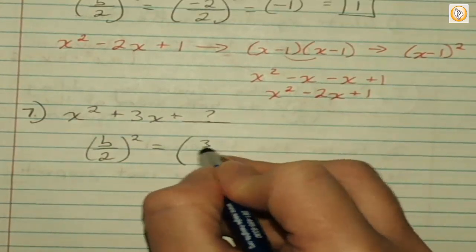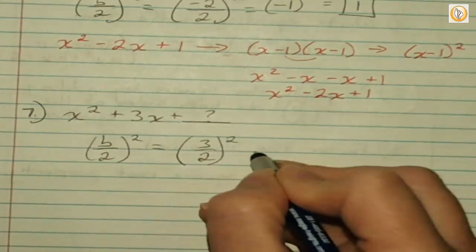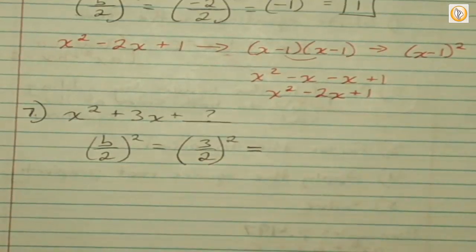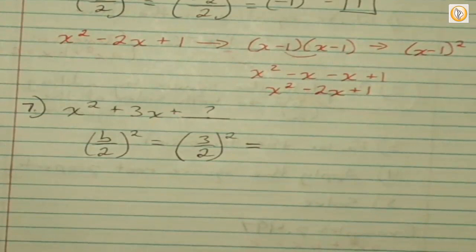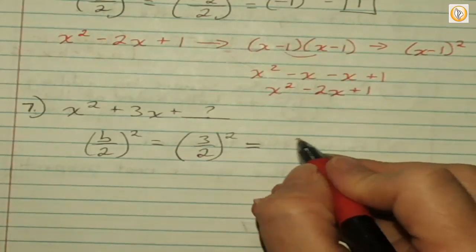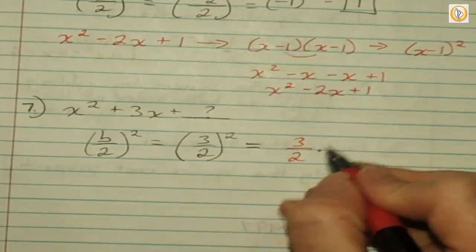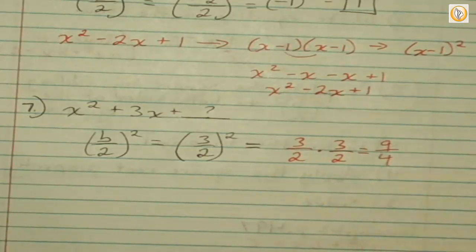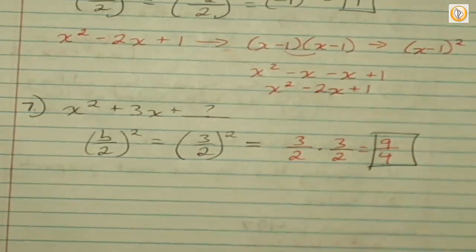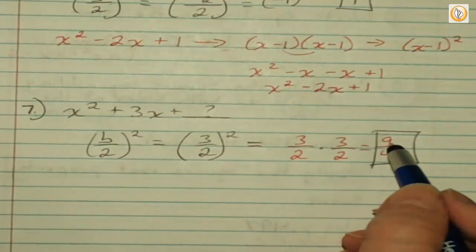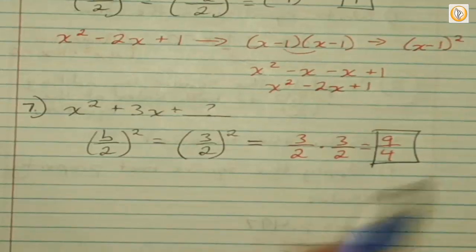It's 3. That doesn't go into it equally. No, it's not no solution. So this is squared, right? So what is 3 over 2 times 3 over 2? 9 over 4. There is your answer. Remember, we're doing perfect squares. So 3 times 3 is 9, and 2 times 2 is 4.